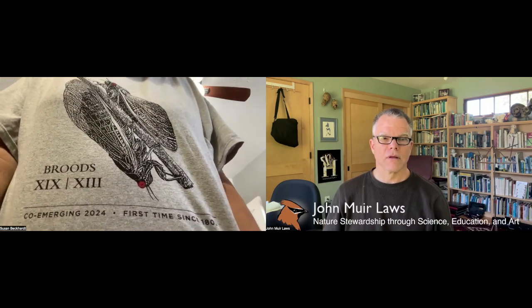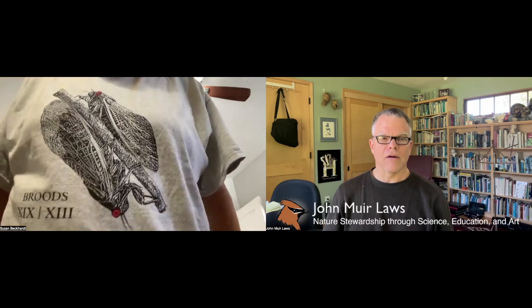Now, the periodical cicadas, this is one of the widest geographical distribution broods. And as you can see from my shirt, there are actually two broods that are out this year. The reporting on this, I have to put my math hat on here, the articles I see get a little overblown about this whole thing.